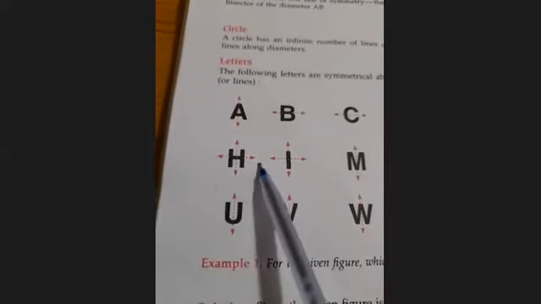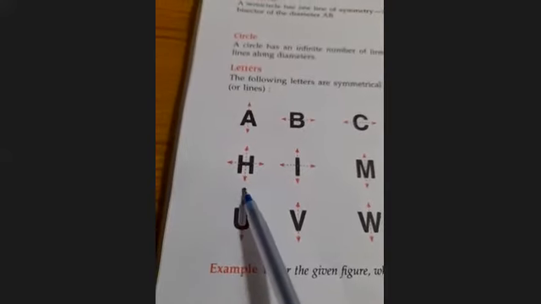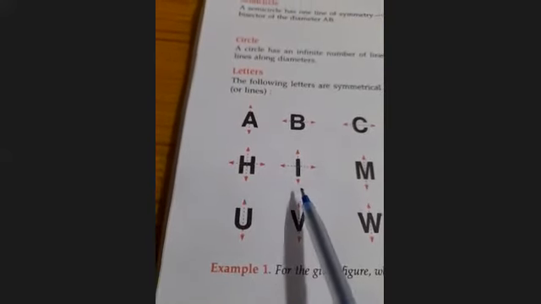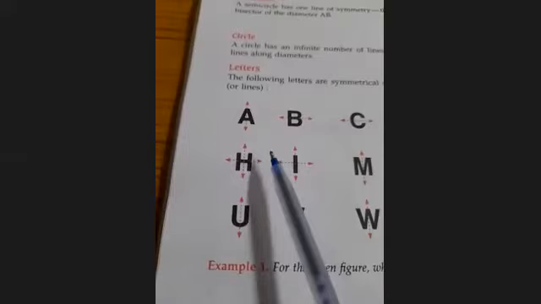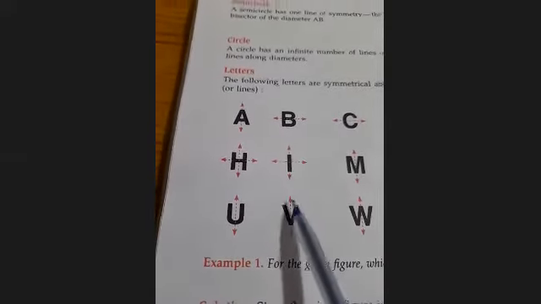And H, two lines of symmetry. Same for I, two lines of symmetry, first and second. Letter M, only one line of symmetry. Letter O has two lines of symmetry.